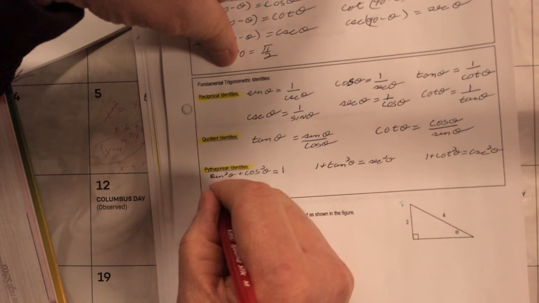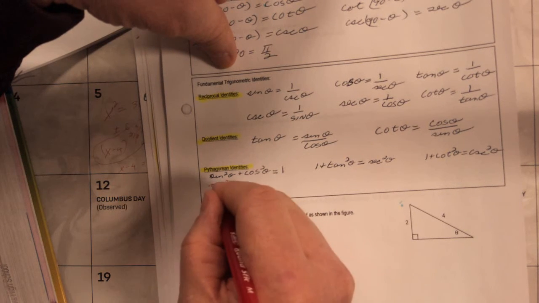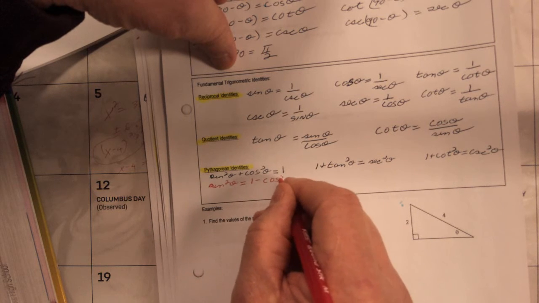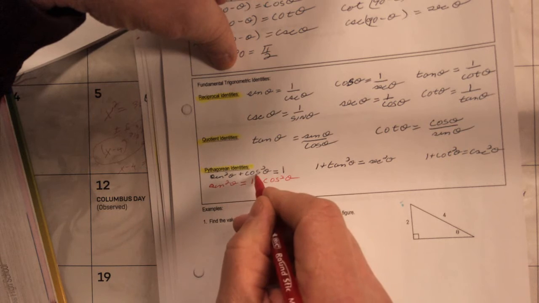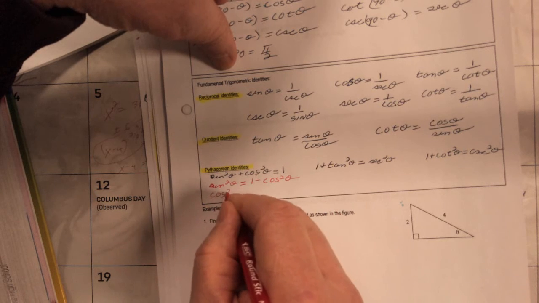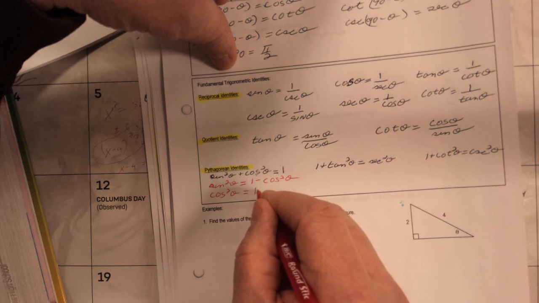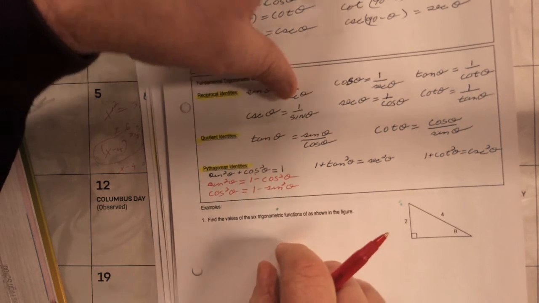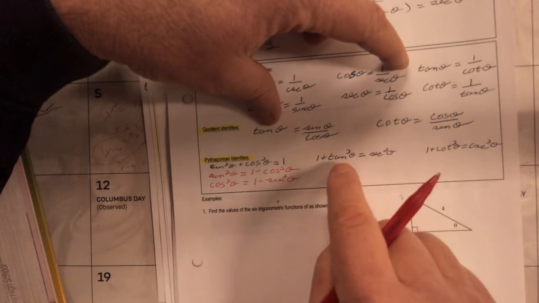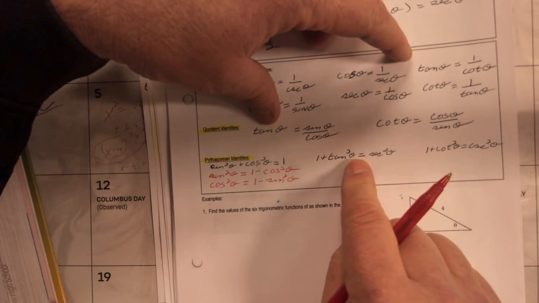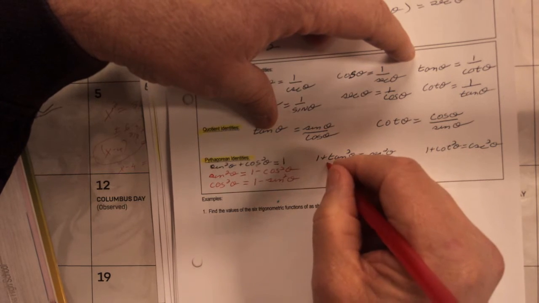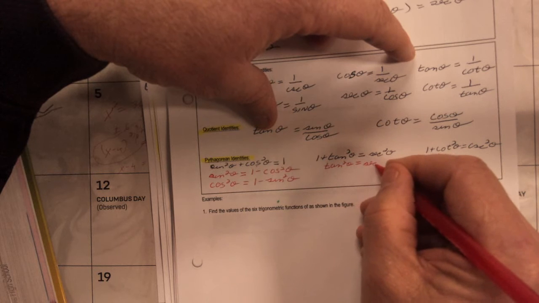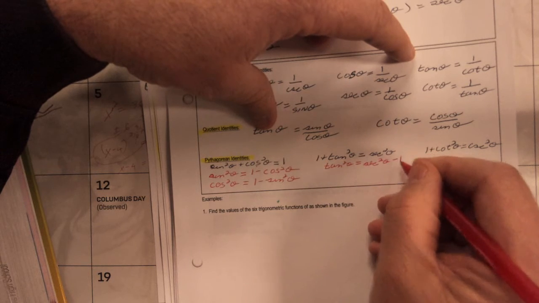You can solve this for sine squared theta. You can set it equal to 1 minus cosine squared theta. You can also solve it for cosine squared theta. So it'll be 1 minus sine squared theta. That's how you manipulate an identity. You take this next one, 1 plus tan squared equals secant squared. You can solve it for tan squared. That's secant squared theta minus 1.